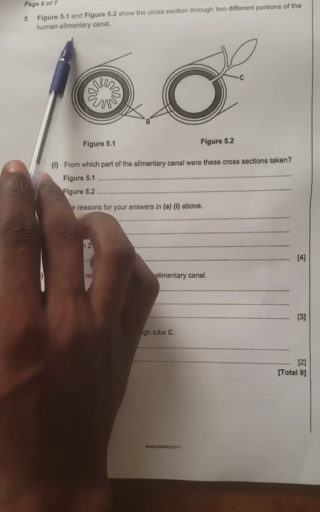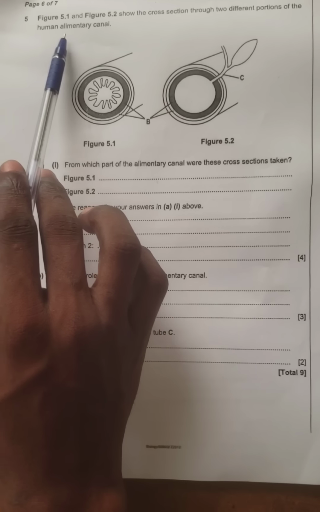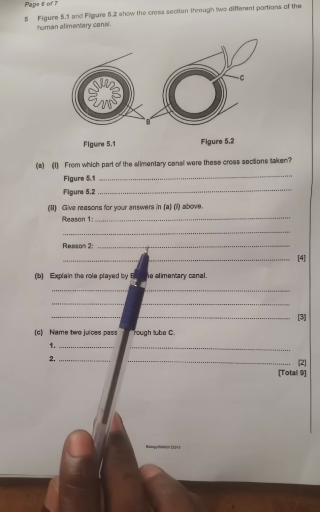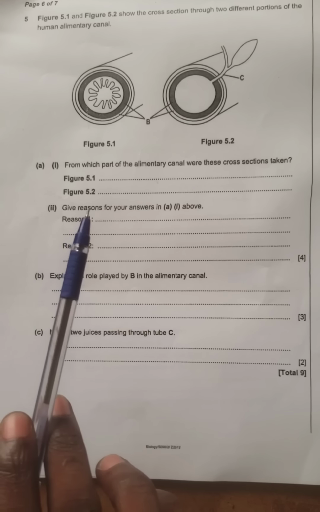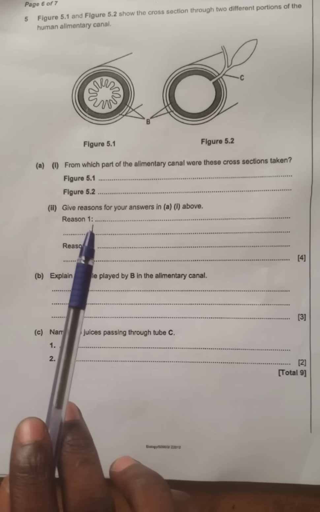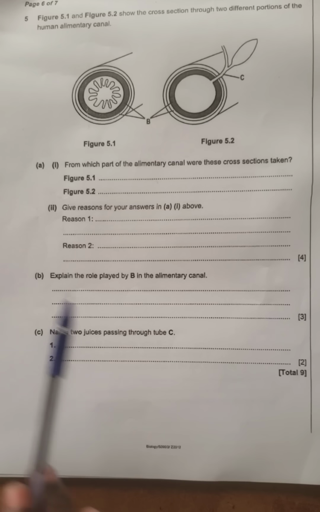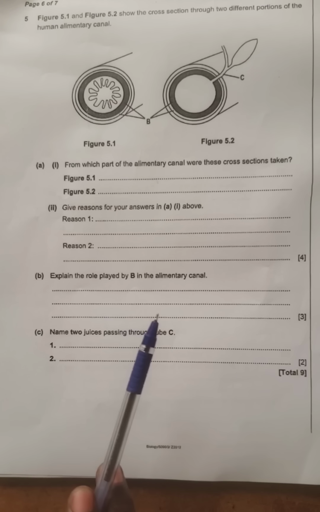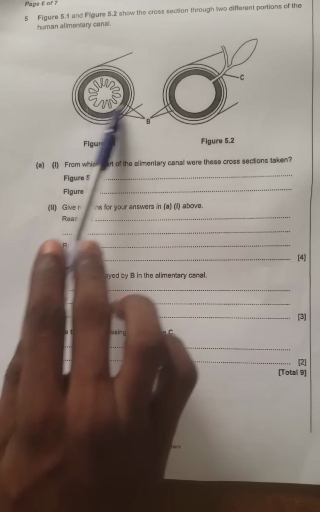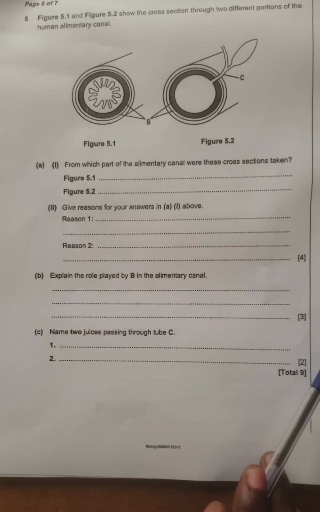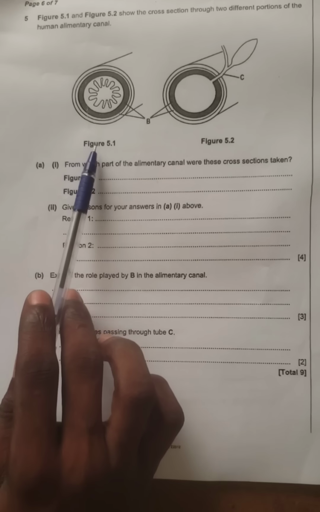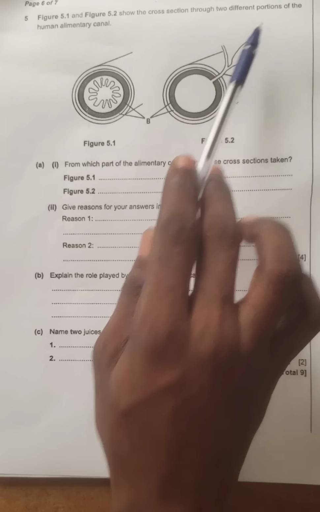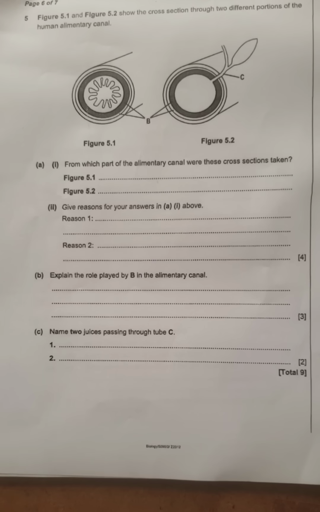Now, what is a human alimentary canal, or what is an alimentary canal? An alimentary canal, don't forget that this is a tube that runs from the mouth all the way up to the anus. Okay, so that tube is what we call the alimentary canal, and it has different parts. So they have not told us the parts from which they took these figures. They've just said these figures 5.1 and 5.2 are from the what? Two different portions of the human alimentary canal.